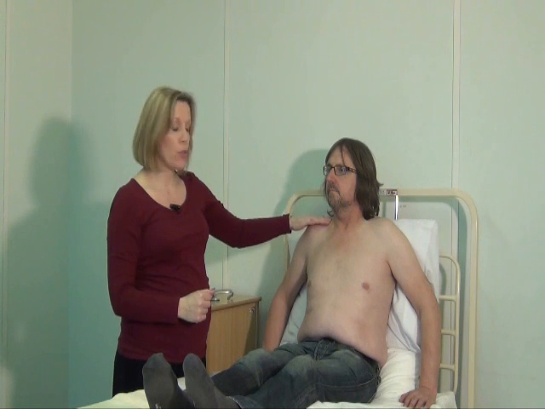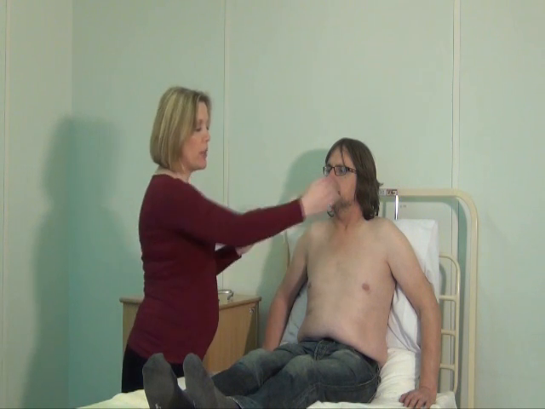Okay, so we've used a very systematic approach. 4 areas either side of the sternum, starting above the clavicles, going down over the chest, and then 2 areas underneath the arms to get the bases of the lungs. So as I explained earlier, we were expecting to hear a nice resonant note over those lung fields.